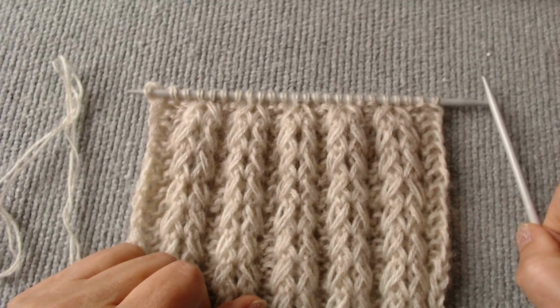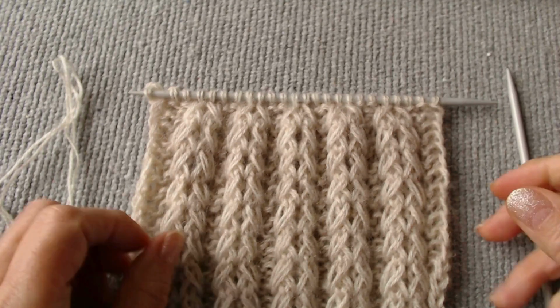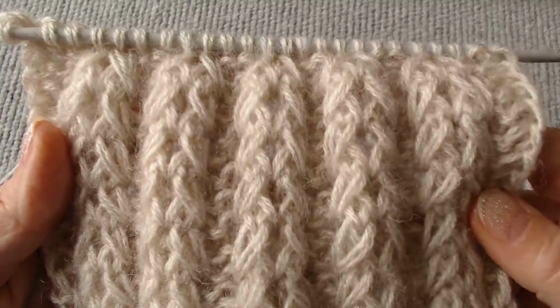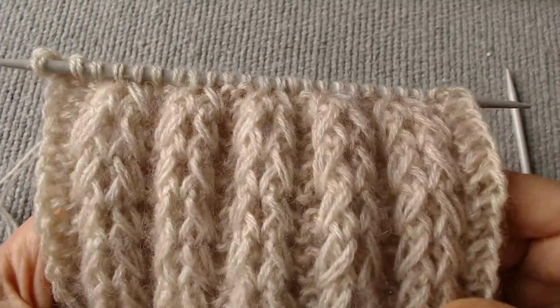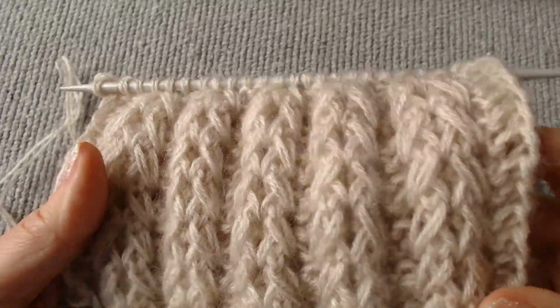In conclusion, this unique knitted pattern creates a voluminous canvas, making it suitable for cozy winter sweaters, cardigans, scarves, and hats. I highly recommend it.